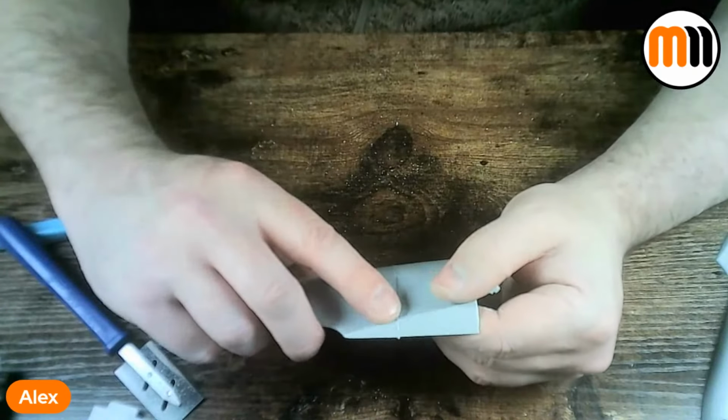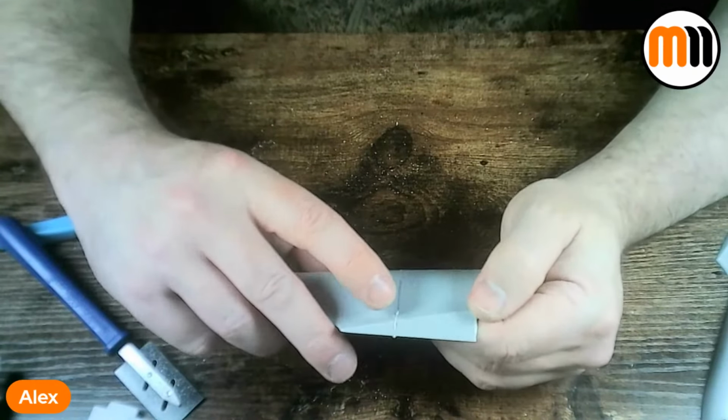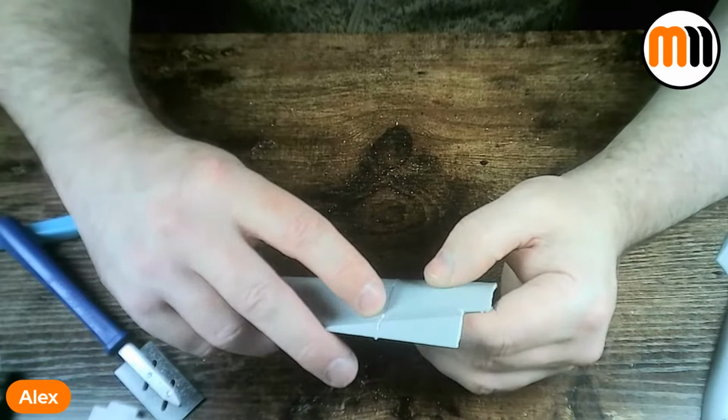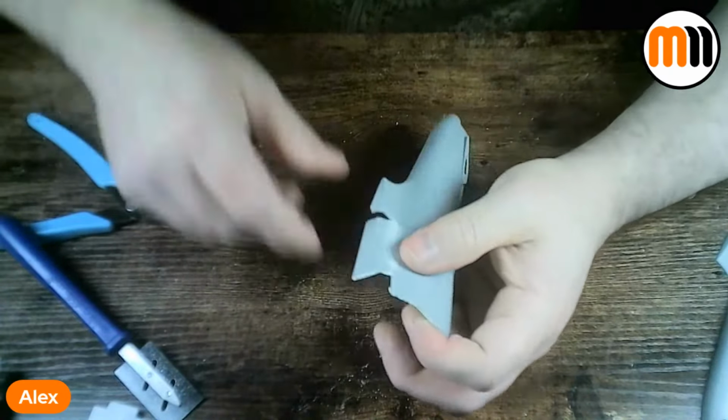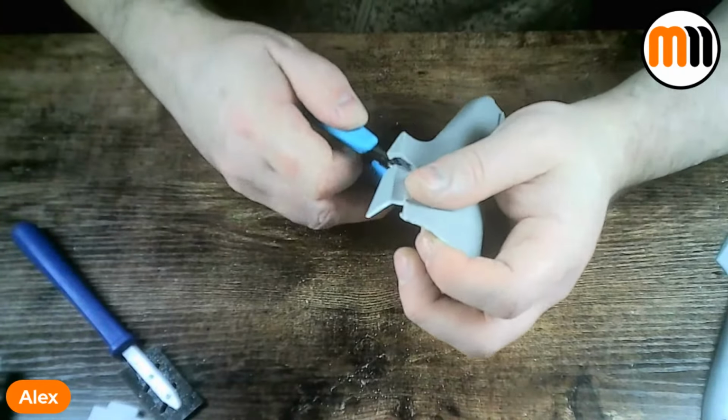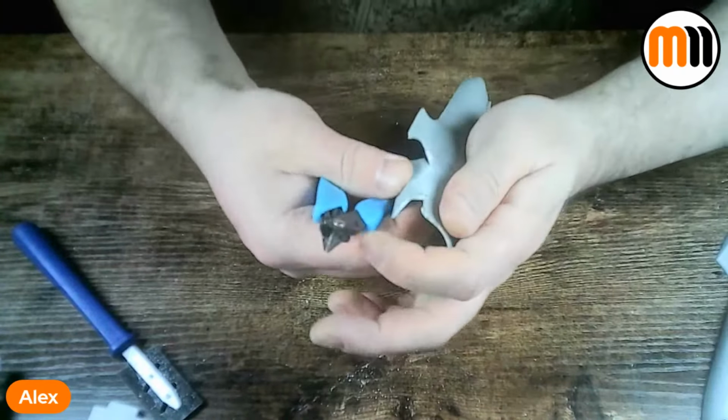Now, because of the complex curve here, this is actually going to be quite difficult if I wanted to carry on. So I'm just going to, because this is all excess plastic, take that off.